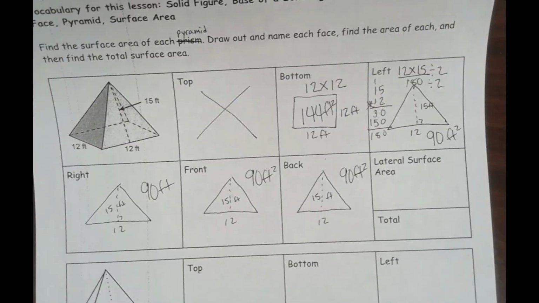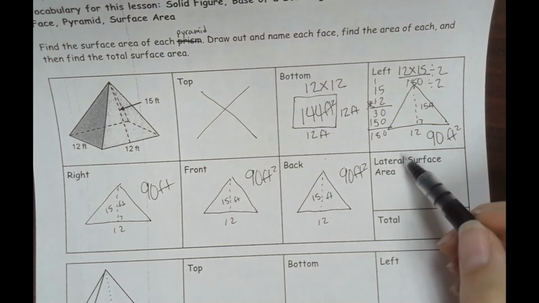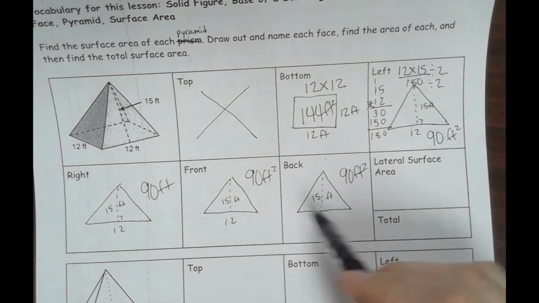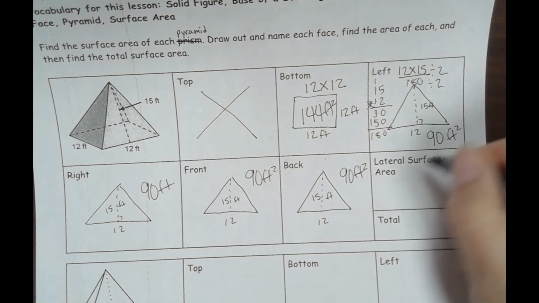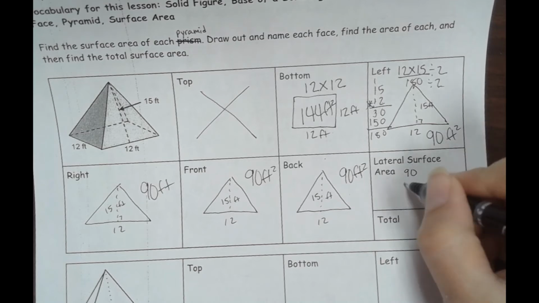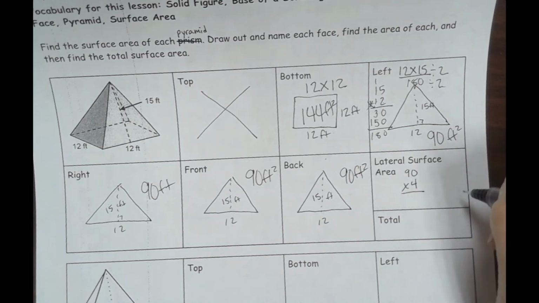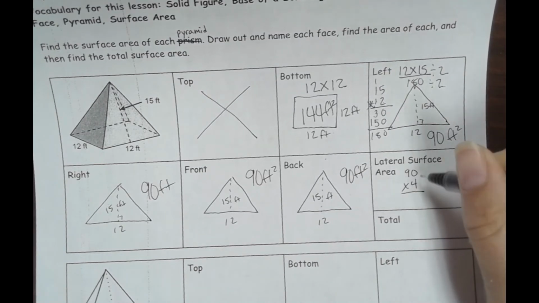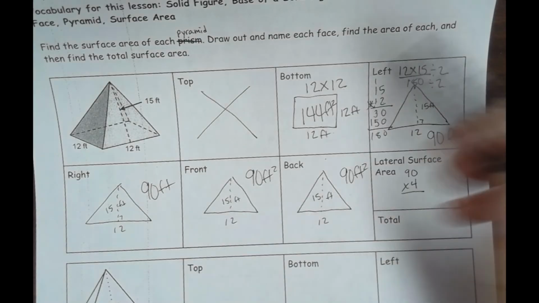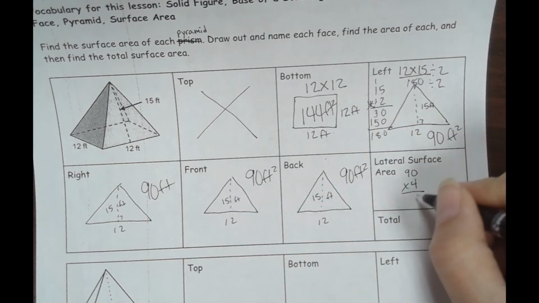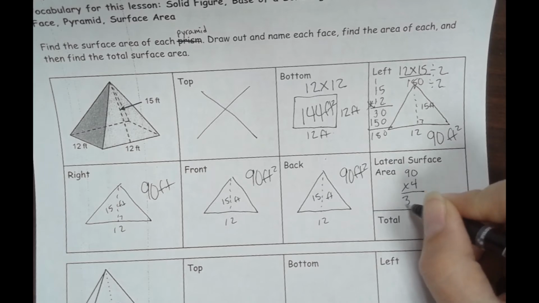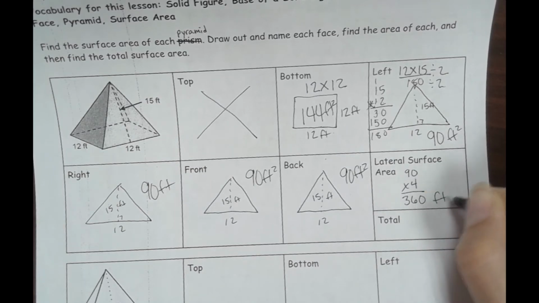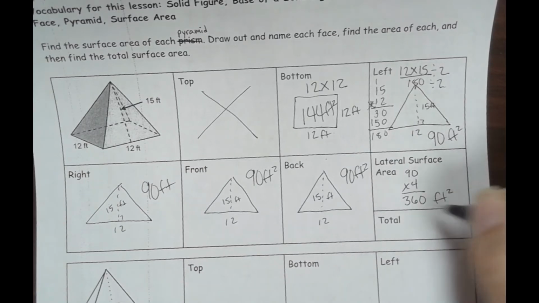Alright, so the lateral surface area means the area of all the lateral surfaces, or the triangles. So we have 90, and since they're all the same, I'm just going to times them by 4. So the lateral surface area, just all the surfaces that are not the base. So 4 times 90 is 360. So 360 feet squared for all the lateral faces.